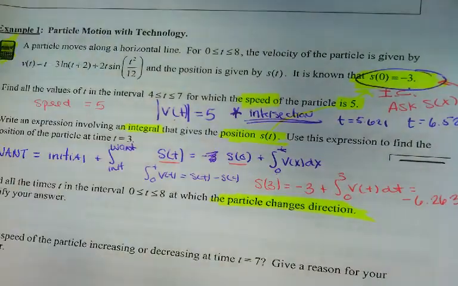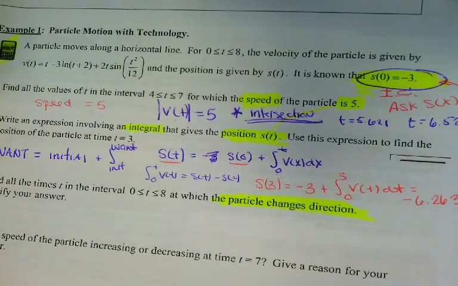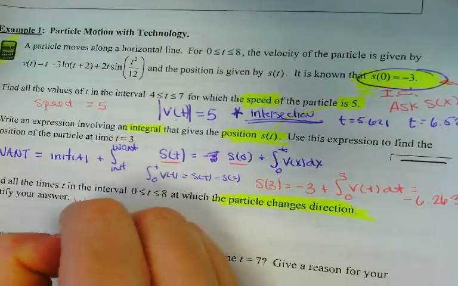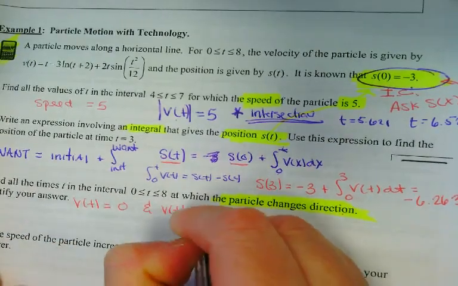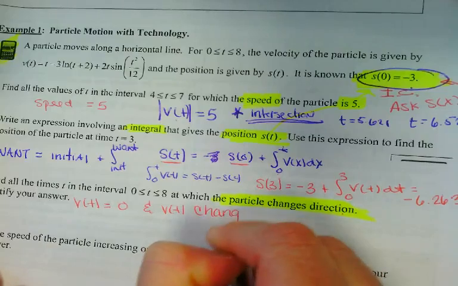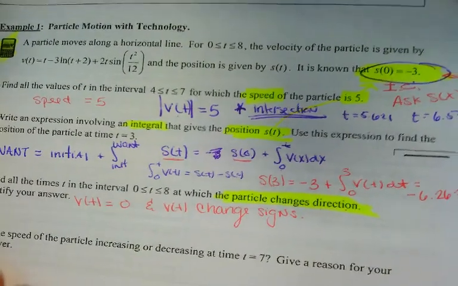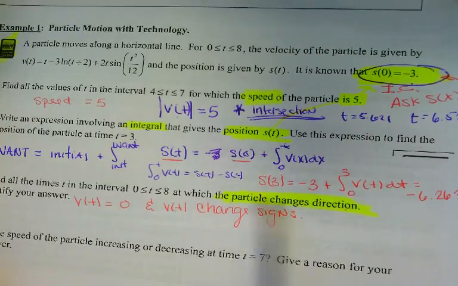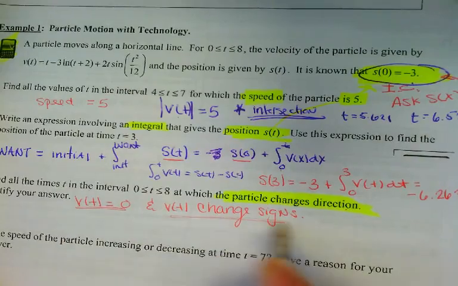Position. Position is where you start. That is not a direction. Velocity, yes, sir. If I change direction, the velocity has to equal 0, and the velocity has to change signs. Okay. And I don't care if it goes negative to positive or positive to negative. It didn't specifically say, it just said change direction. So first the velocity equals 0, then the velocity has to change signs.